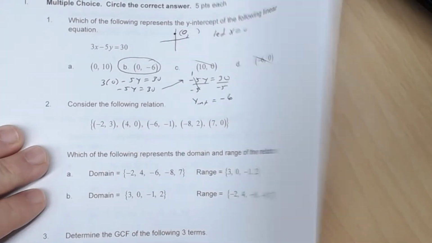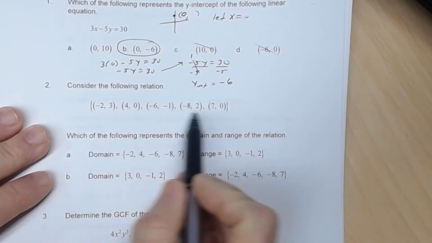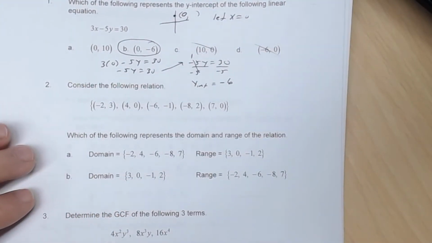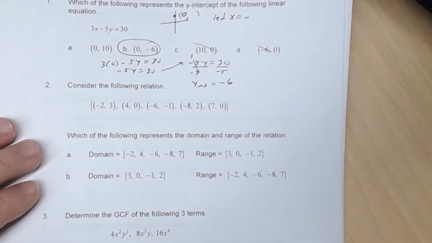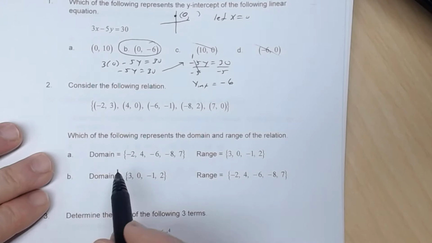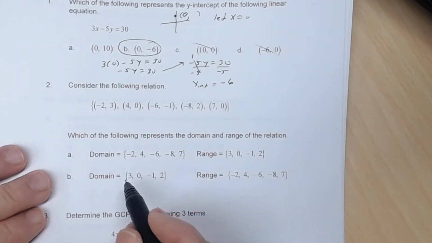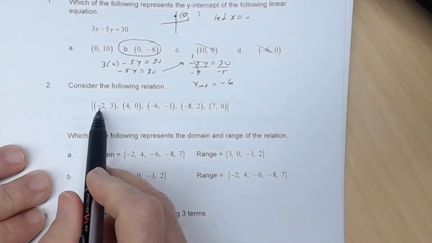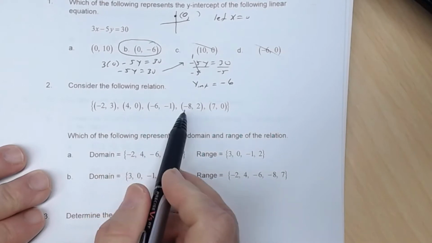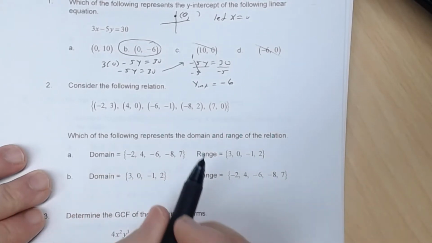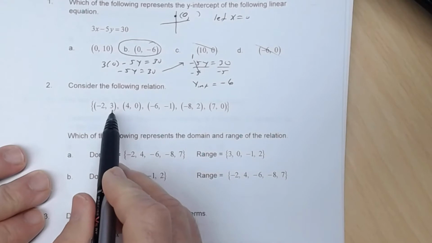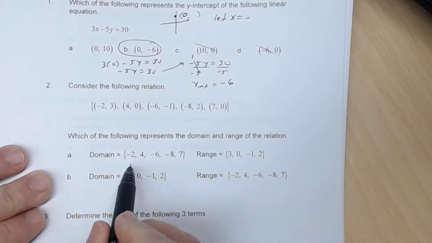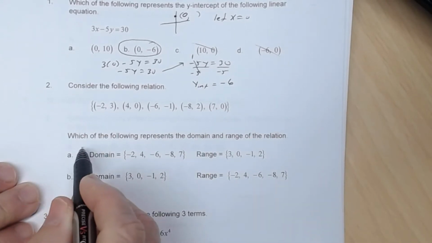And number 2, you're given this finite set of ordered pairs, so you have this relation. And this relation has 1, 2, 3, 4, 5 elements in it, five ordered pairs. And you want to find the domain and range. Well, you've got to remember that the domain is the set of x coordinates, and the range is the set of y coordinates. And so if you look at your x coordinates, you have negative 2, 4, negative 6, negative 8, 7. So that will be your domain. And then the range would be the set of y coordinates, 3, 0, negative 1, 2, and 0. And remember, you only list it once. So let's see which one it will be. It will be, in this case, A.